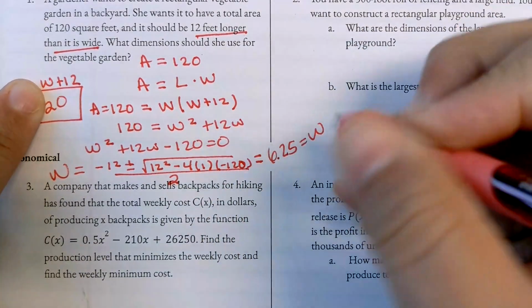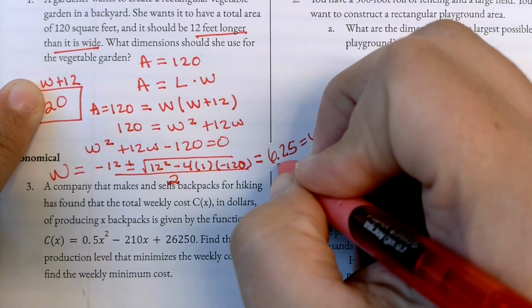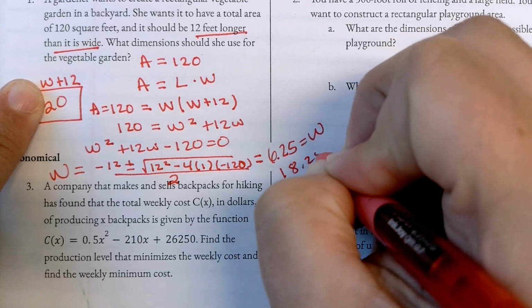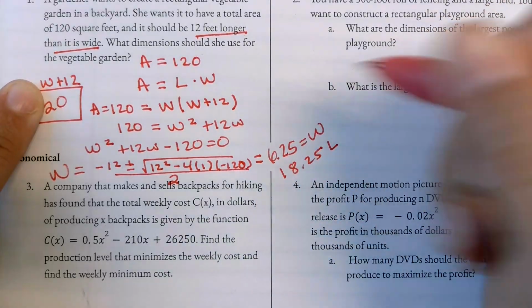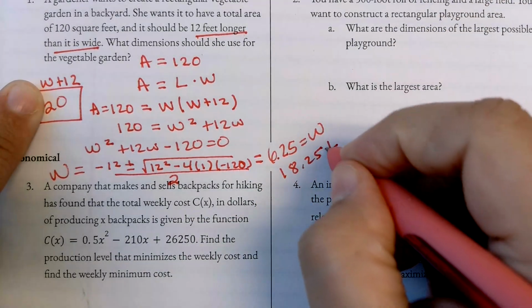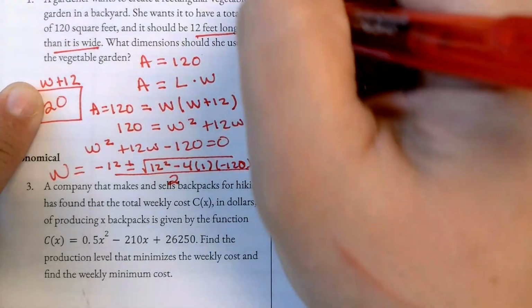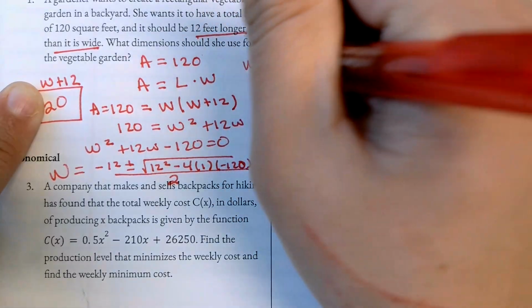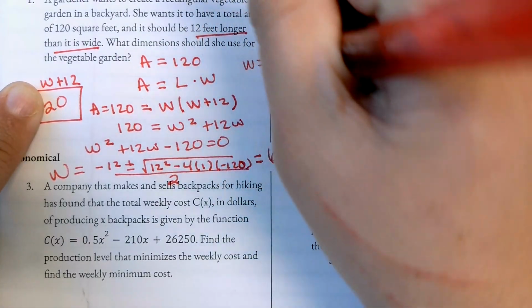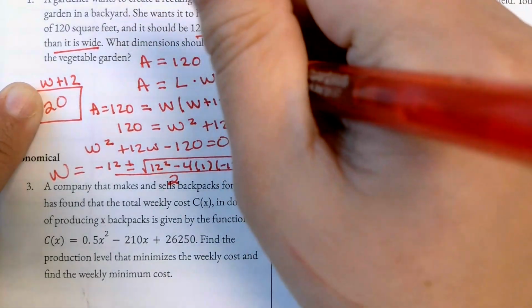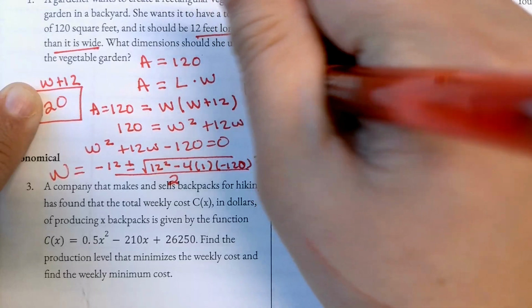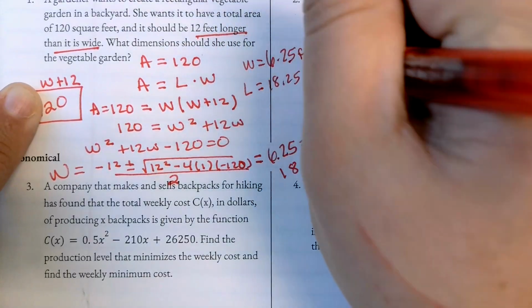So we know width is 6.25 and 12 plus 6.25 is 18.25 for the length. And I made one tiny mistake here. I left off my unit, so the width is 6.25 feet, and the length is 18.25 feet.